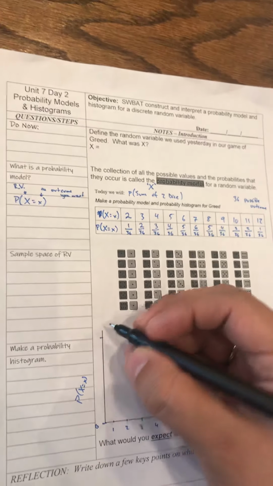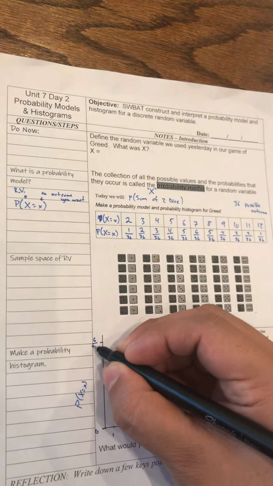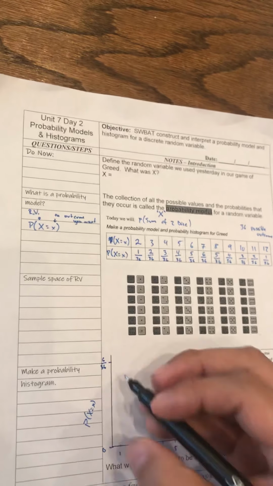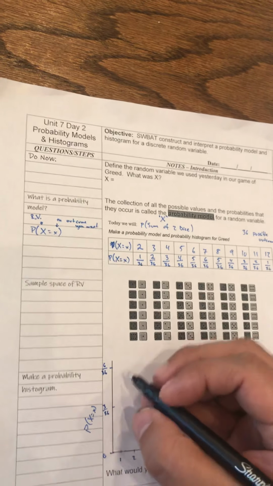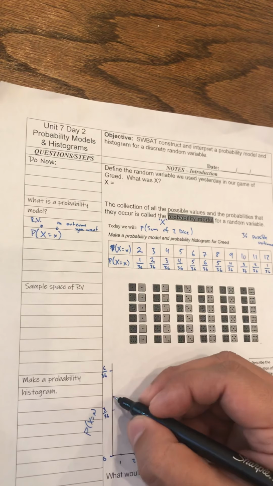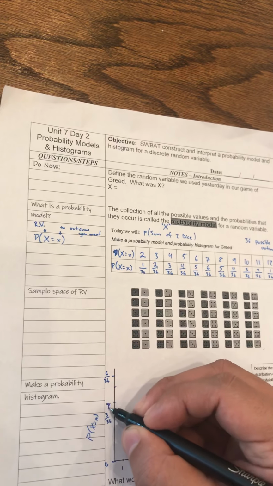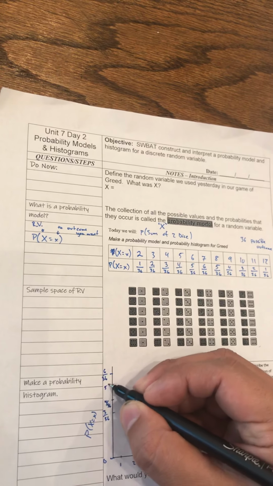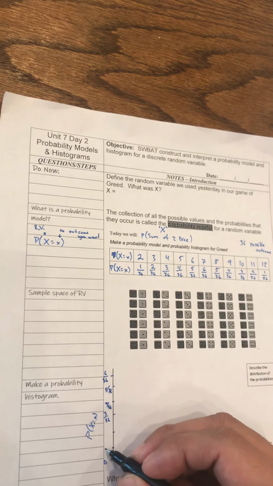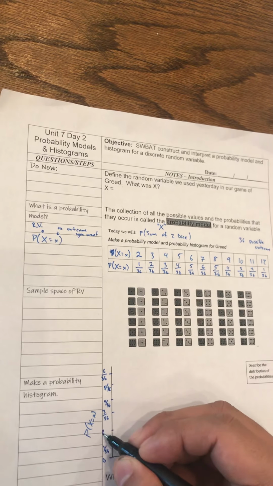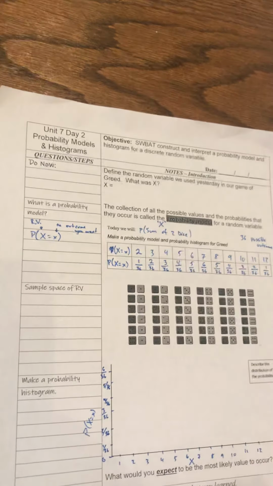Our biggest one is 6 out of 36, and then we can go from there, right? In the middle would be 3 out of 36, so 4, 5. We need 2 of them. 4 out of 36, 5 out of 36, and same thing right here, 1 out of 36 and 2 out of 36.